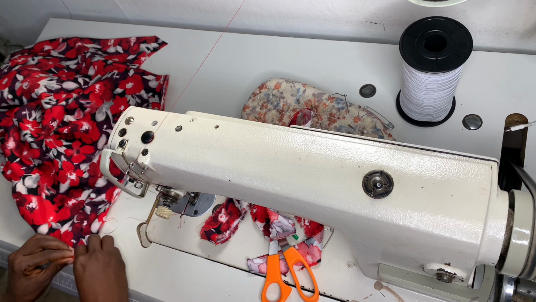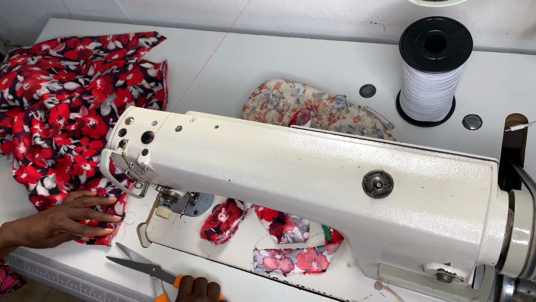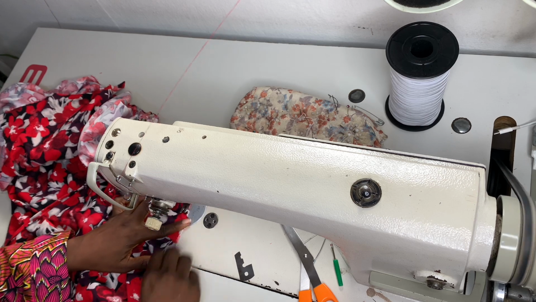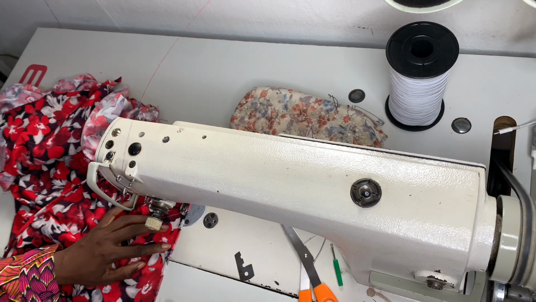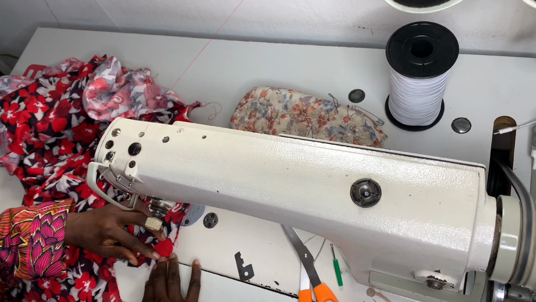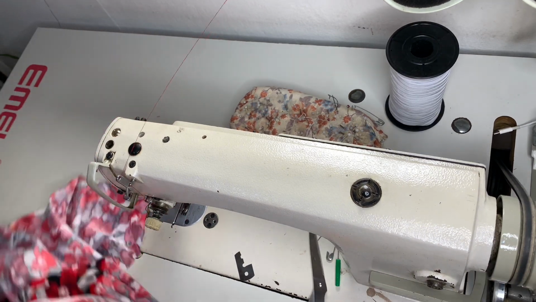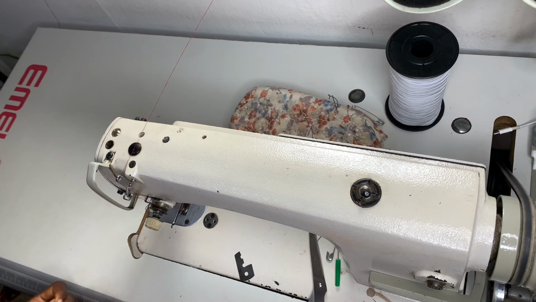Okay, so before we continue, let's just go ahead to slash out our front tube piece, you know, that bra top part. I'm just slashing out because I'm going to run a gather stitch at the top to gather it, and then use my bias piece to pipe it down. So that's what I'm doing right now.